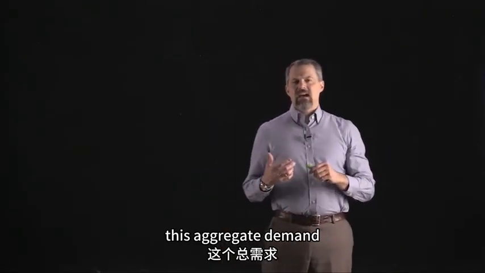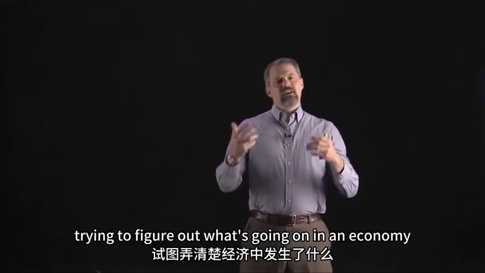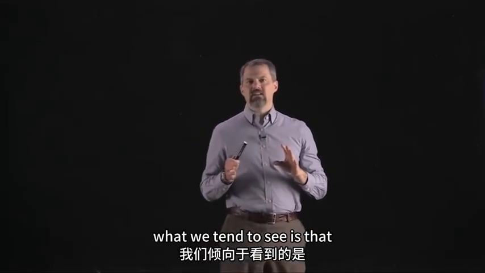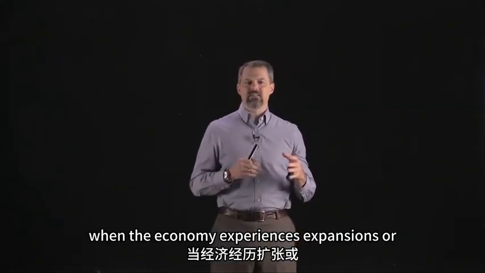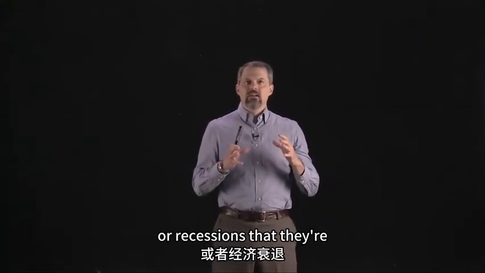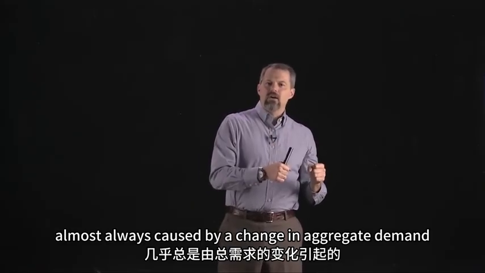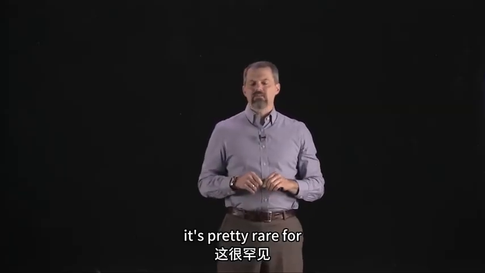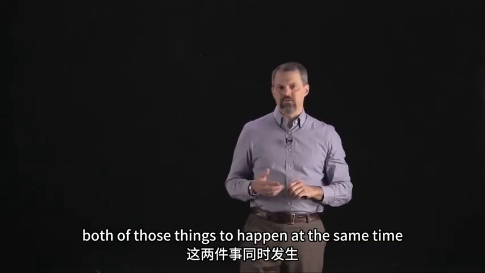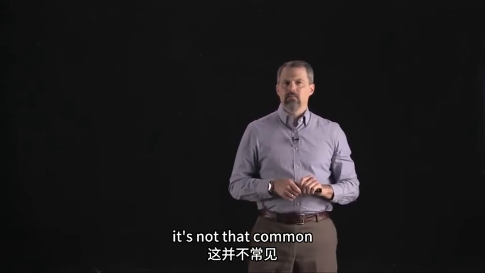This aggregate demand, aggregate supply model is really useful for trying to figure out what's going on in an economy. And most of the time, what we tend to see is that when the economy experiences expansions or recessions, they're almost always caused by a change in aggregate demand or a change in aggregate supply. It's pretty rare for both of those things to happen at the same time. That's not to say that it doesn't happen, but it's not that common.